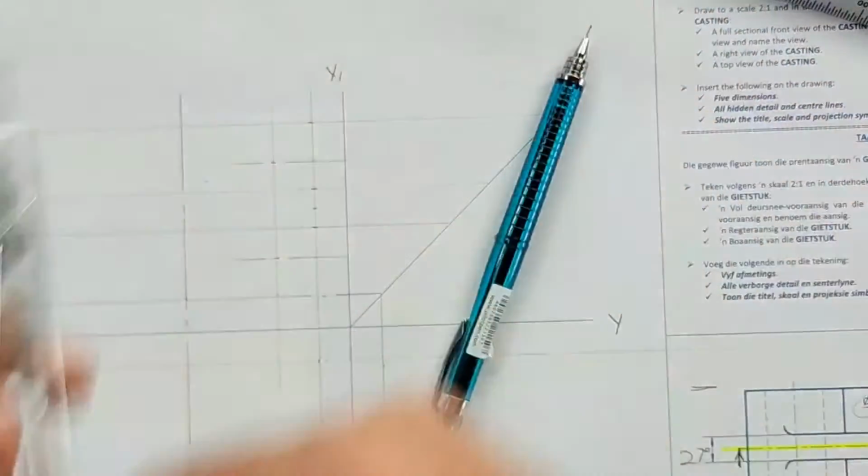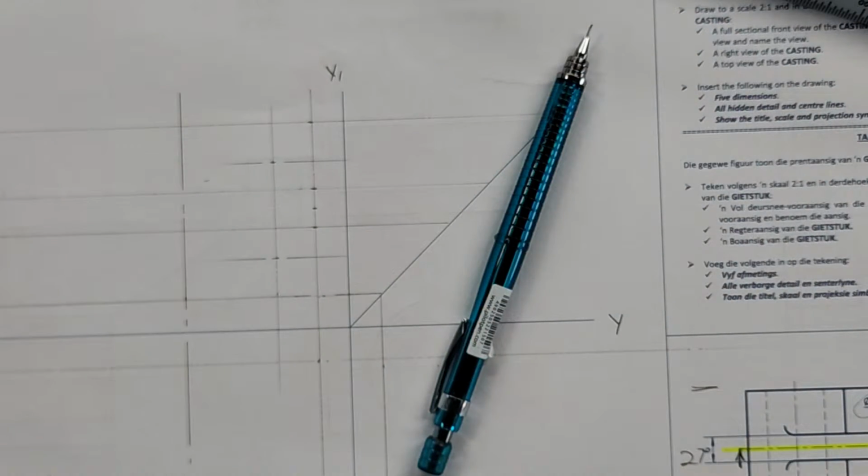top view. Sorry, just fixing my compass here.